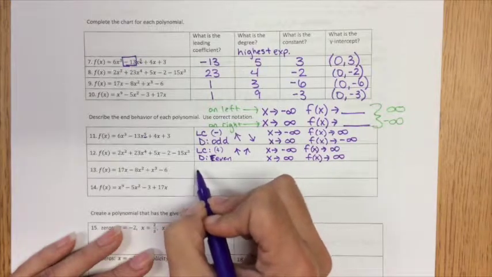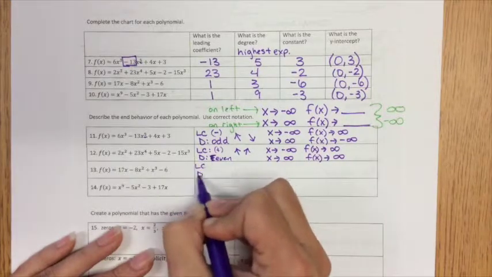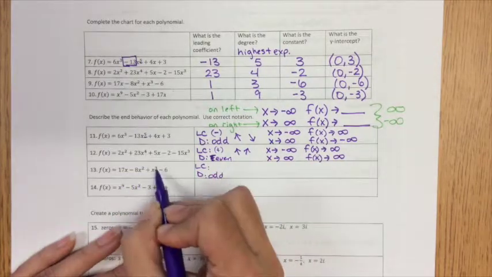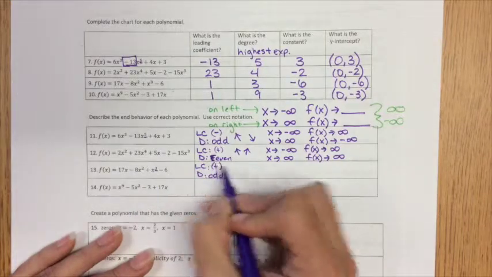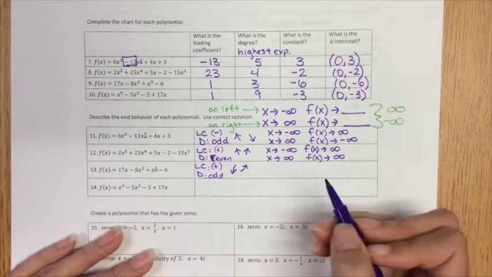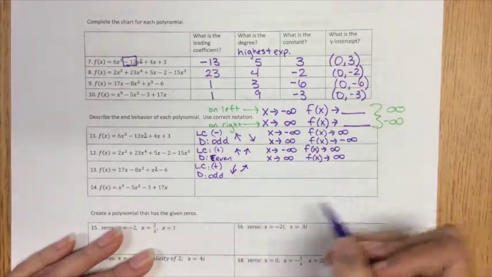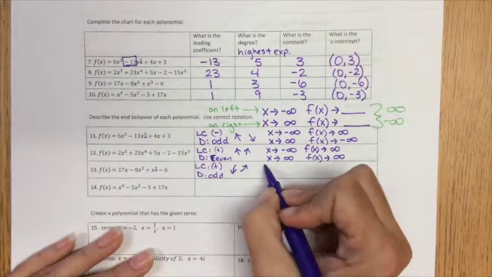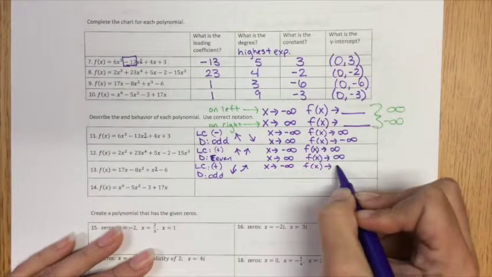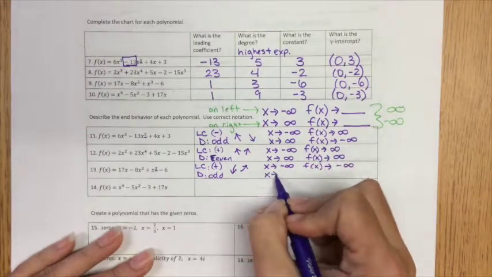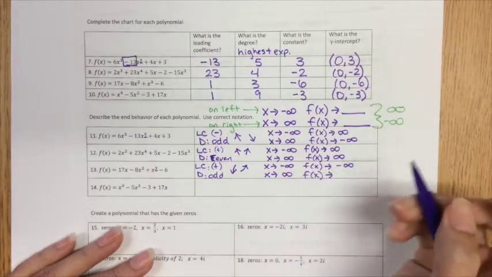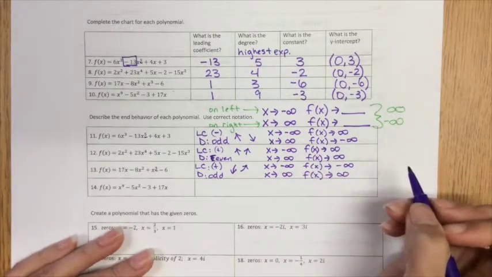All right, here, leading coefficient and degree. Degree is odd. It's 3. Leading coefficient is positive. So I go right, up, left, down. All right, I'm not going to keep writing that. Well, maybe I should. Okay, as x goes towards negative infinity, f of x goes towards negative infinity as well. As x goes towards positive infinity, f of x goes towards positive infinity.